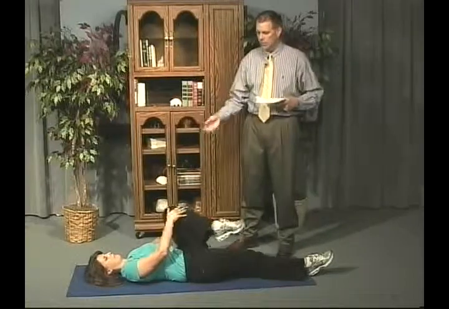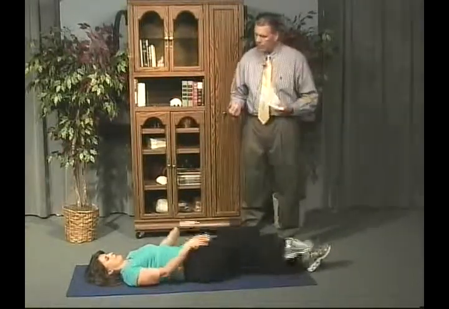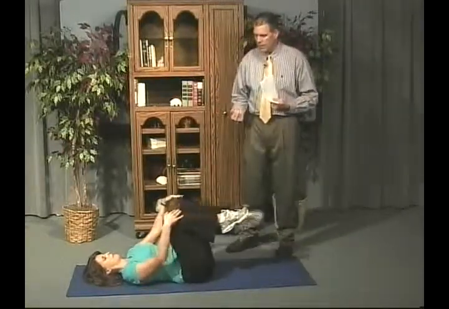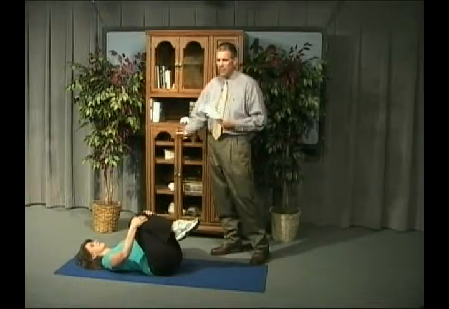And then go ahead and pull both knees together, okay? And this will then accentuate a little greater the low back stretch associated with that knee to chest.